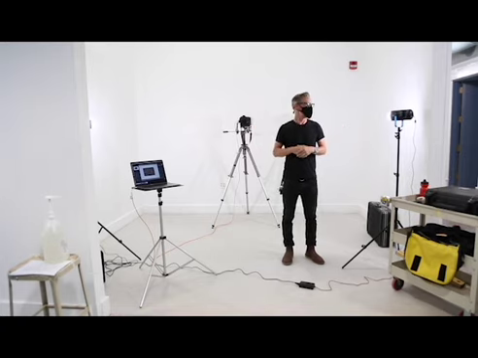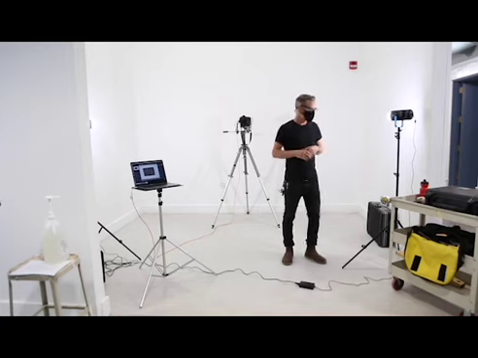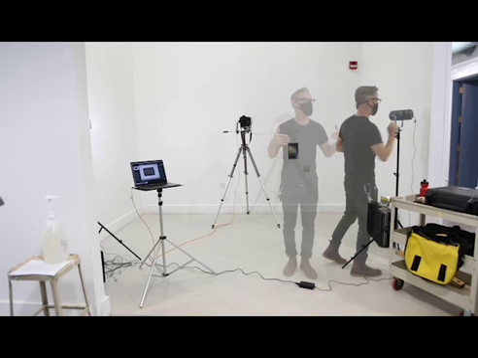These are awesome for video. You don't need a ton of light usually for video, so these are great for video. Still photography, sometimes you need more light, and that's when you would switch over to the hot lights.